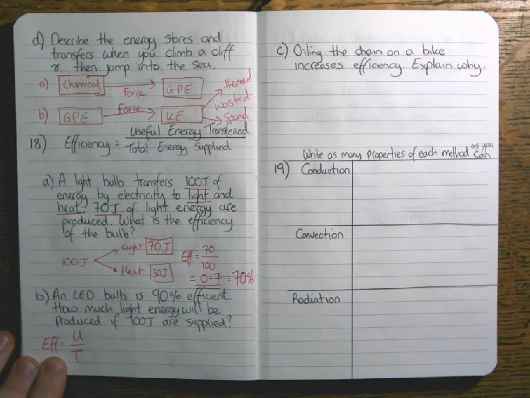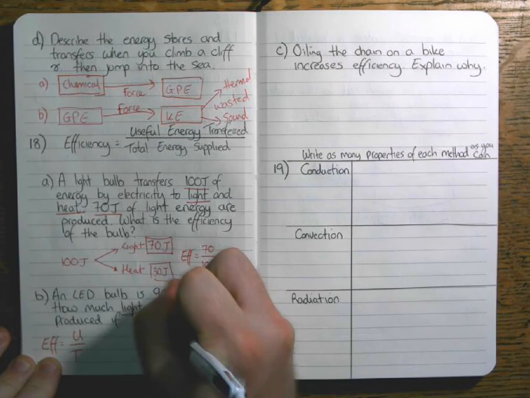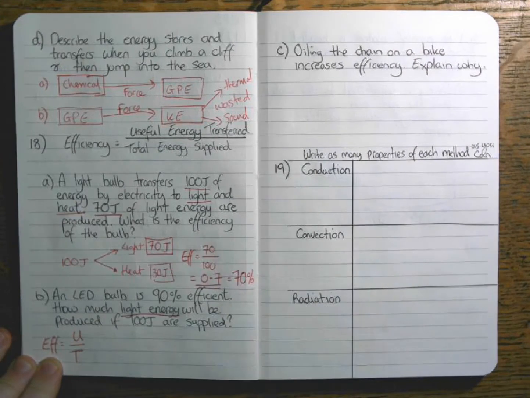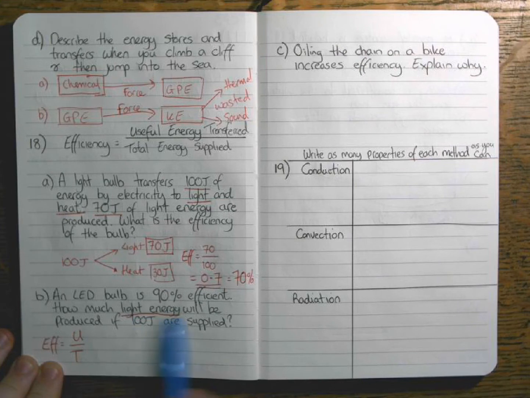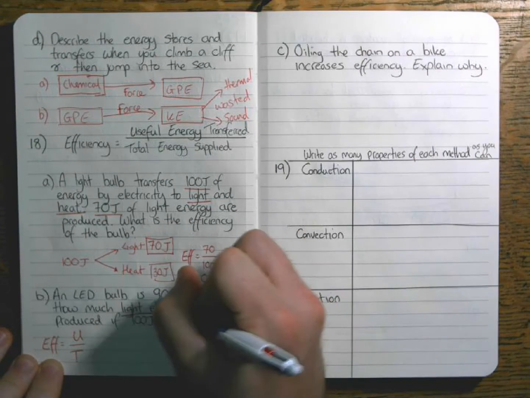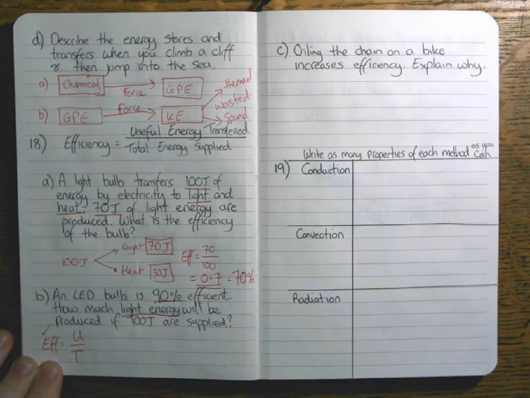We are trying to find the amount of light energy. Now, which letter does the amount of light energy represent? Well, the light energy is the useful part. We've been given the efficiency. We need to find the amount of useful energy. 100 joules is supplied, so we've got the total energy.